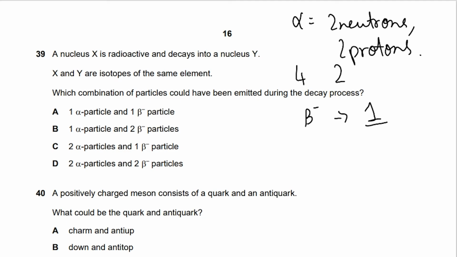Now, a nucleus X decays into a nucleus Y. So this means that the proton number must be the same, because in isotopes, the difference is their atomic mass or the nucleon number. The number of nucleons is different, the number of neutrons is different, but the number of protons remains the same. The important thing is that the number of protons must be the same. So nucleus X and nucleus Y must have the same number of protons.